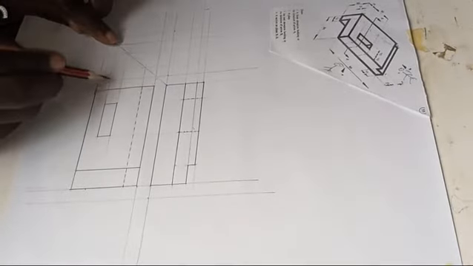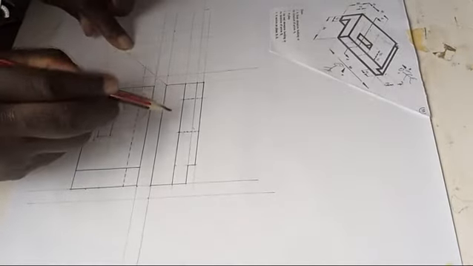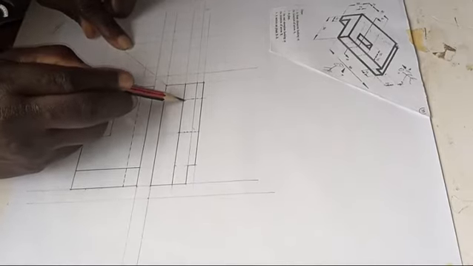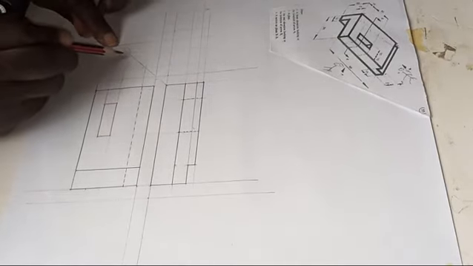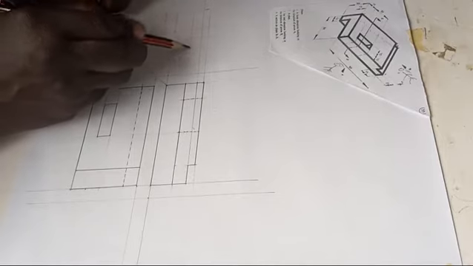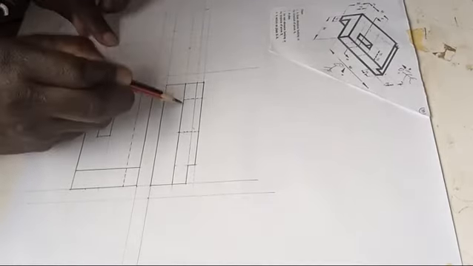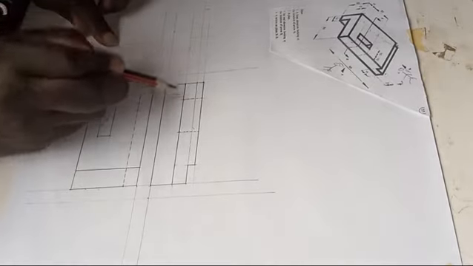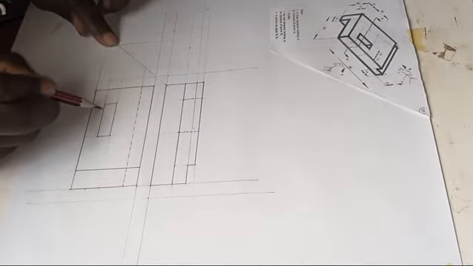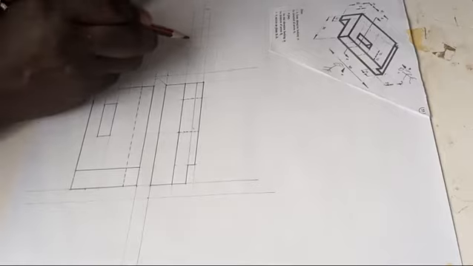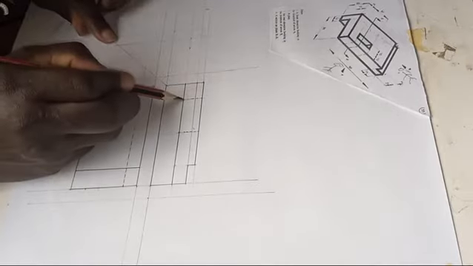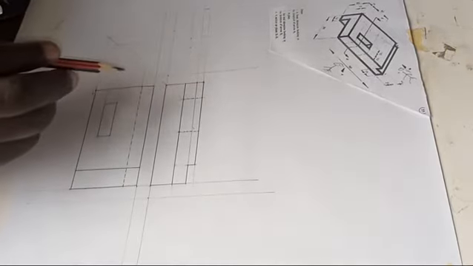Now this is the hole. Let us trace the hole. You can see this is the height of the hole. So that means the starting point of the hole is here. You can see it. This is the starting point of the hole, and this is the height of the hole. It can't go more than this. That's the bottom. Now the other end of the hole, it will also be here, and the height of the hole is up to here, so up to the top.